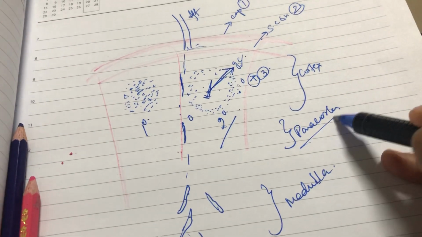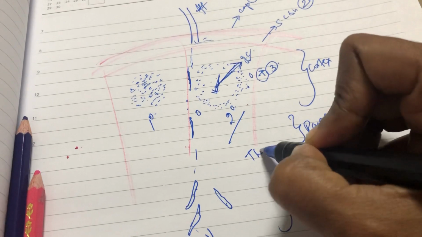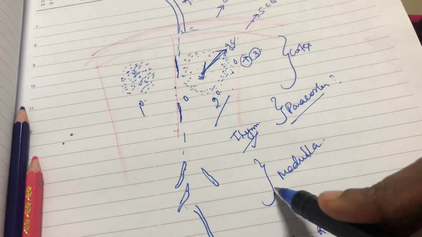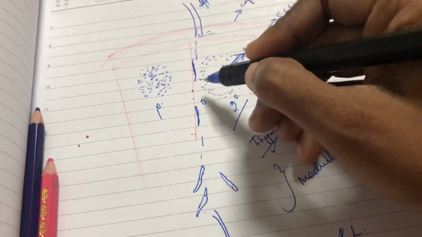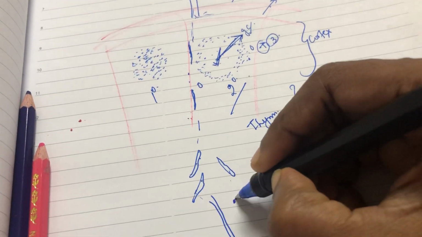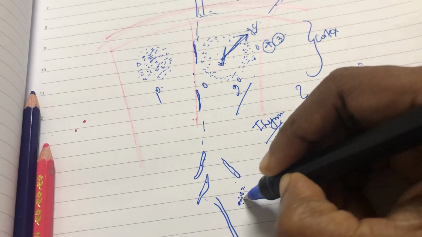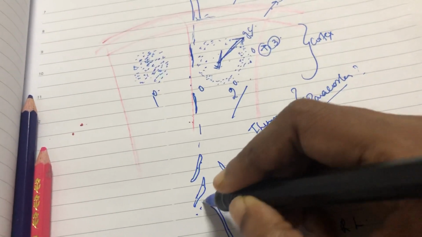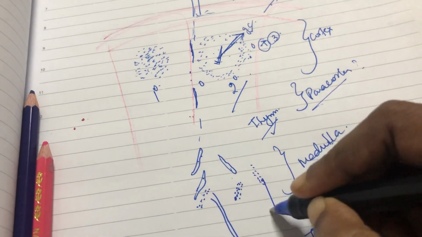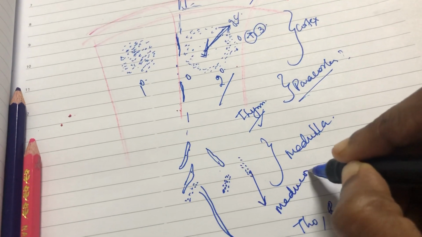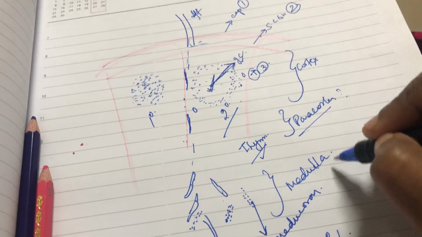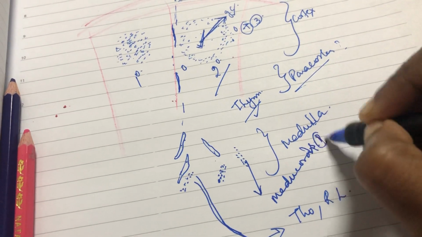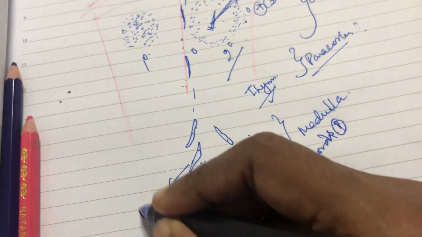Here only lots of aggregations of lymphocytes are there. So in the paracortex, who will be there? The answer is T lymphocytes. You will find the T lymphocytes in the paracortex. And in the medulla you have the medullary sinuses, as well as cells from the cortex that migrate and form irregularly arranged medullary cords. These are called medullary cords. So in the medulla, marks will be given for medullary cords and the medullary sinuses.